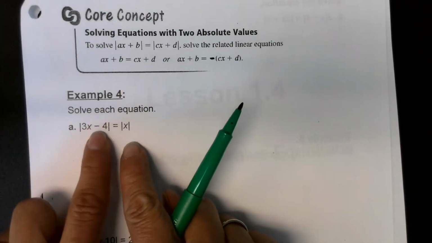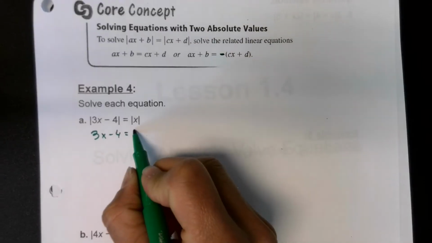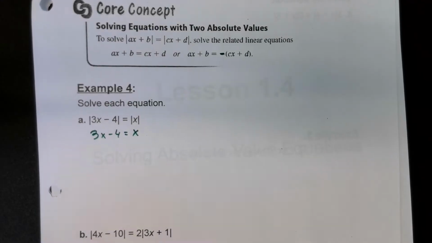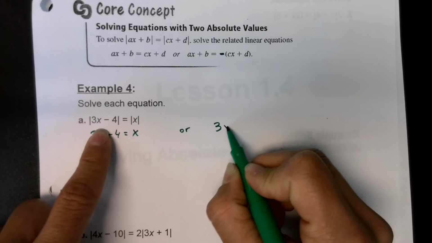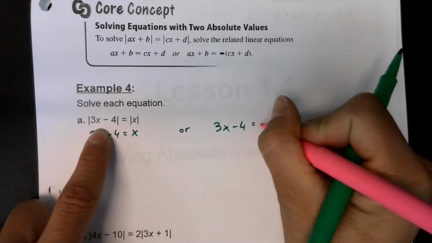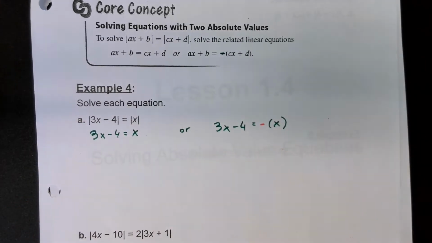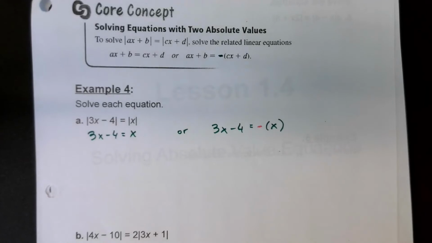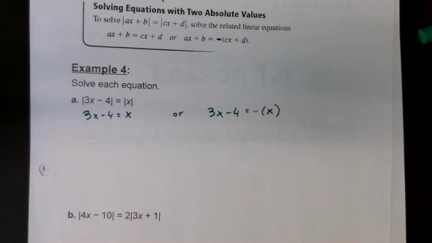So absolute value, absolute value. We're going to just drop the first one the way it is. I just dropped the absolute value parentheses. Then for the second one, drop the first one, and you're going to add that negative to whatever that was, which is just x.